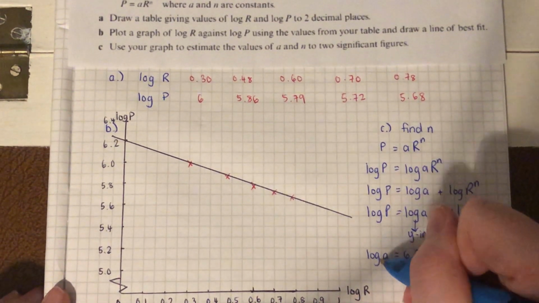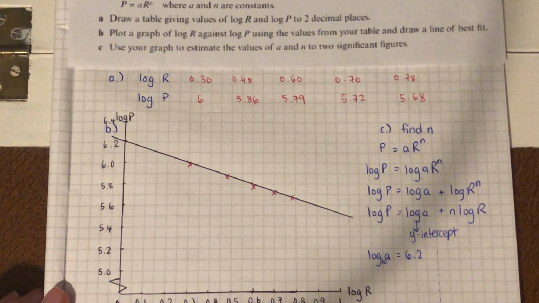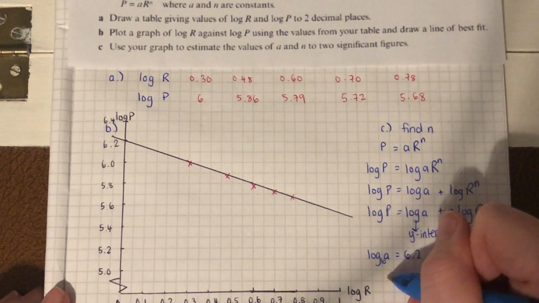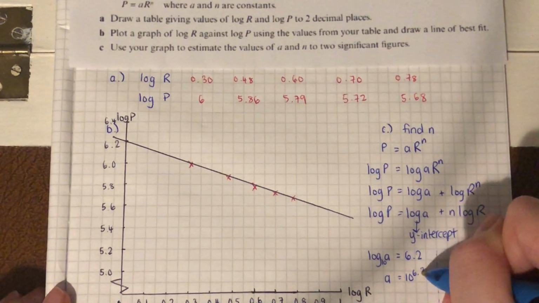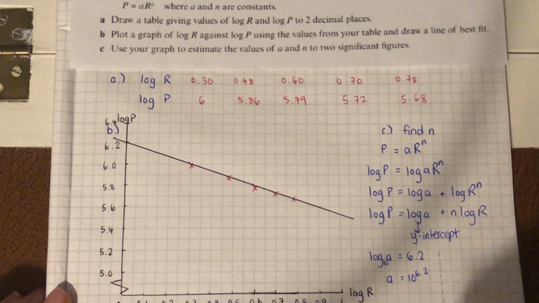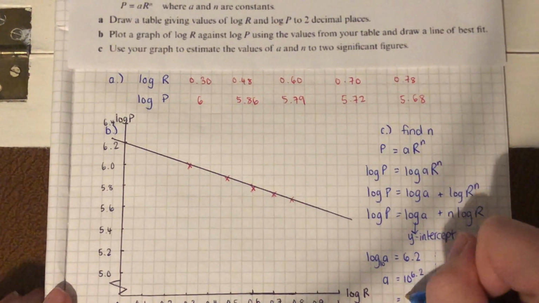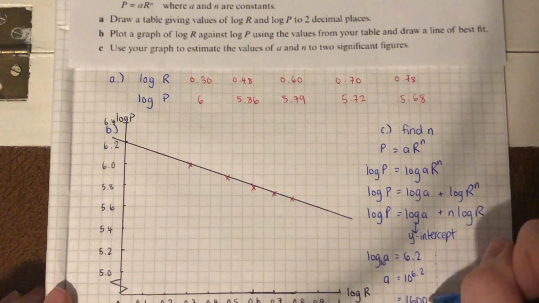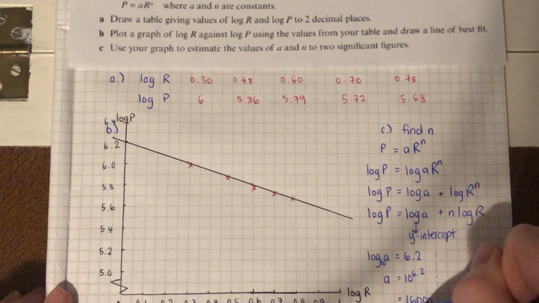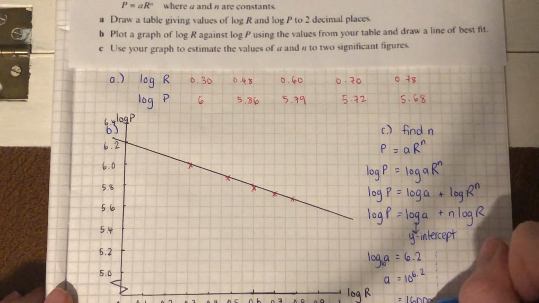So this at the moment is base 10. So this means that A is equal to 10 with this power, okay? Which is equal to, if you put that into a calculator, 1, 6, 0, 0, 0. How many zeros is it? 5.